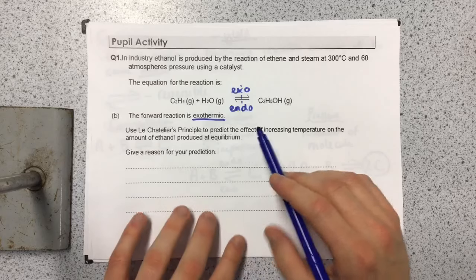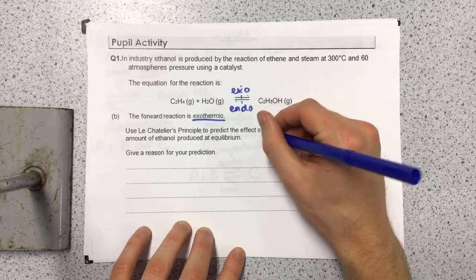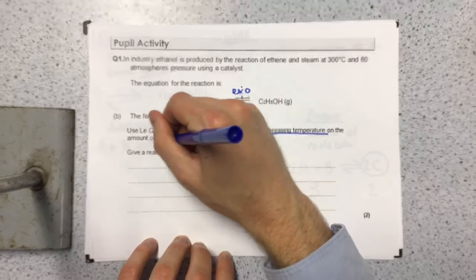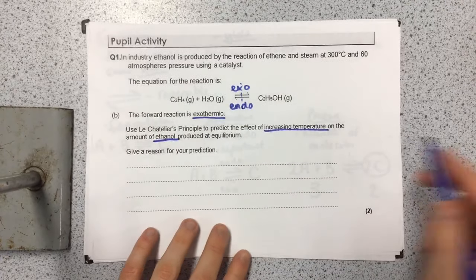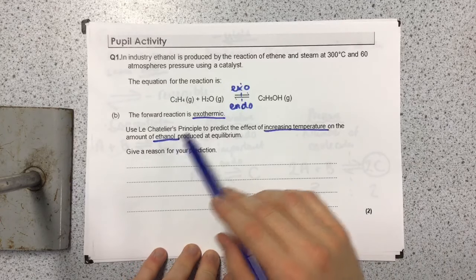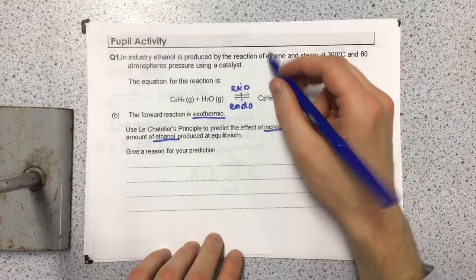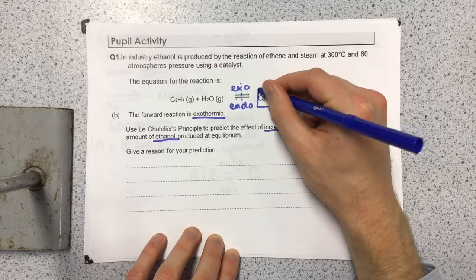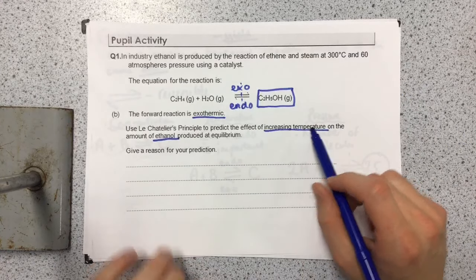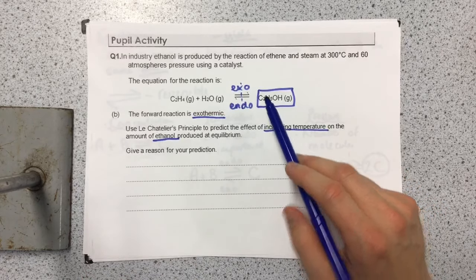Use Le Chatelier's principle to predict the effect of increasing the temperature on the amount of ethanol. Give your reason for your prediction. So again, we need to locate which one is ethanol. So look in here, it's got an OH. This is the one that we're focusing on. So there's your ethanol. If we're increasing the temperature, which reaction is going to benefit?